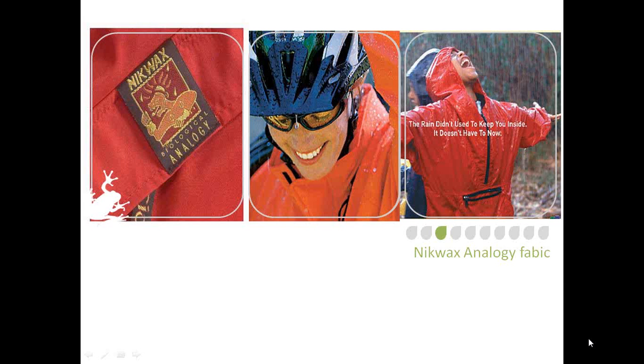Nikwax Analogy is better than conventional waterproof fabrics in 2 ways. First of all, since both layers are porous and permeable, Nikwax fabric is more breathable than waterproofing relying on a single non-porous layer. The high breathability of the system makes it more suitable than conventional hard shell waterproofs for general use.